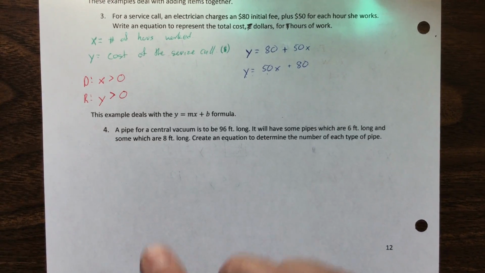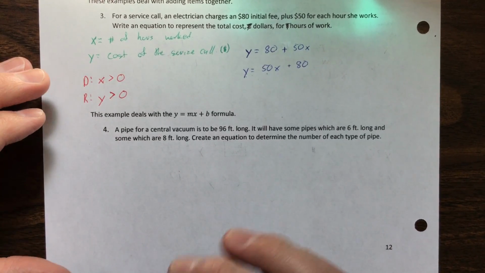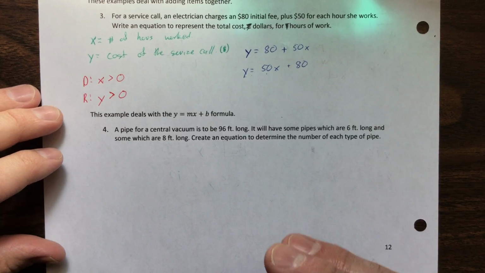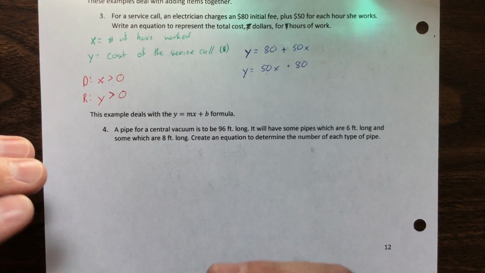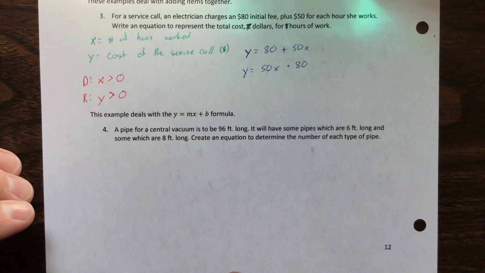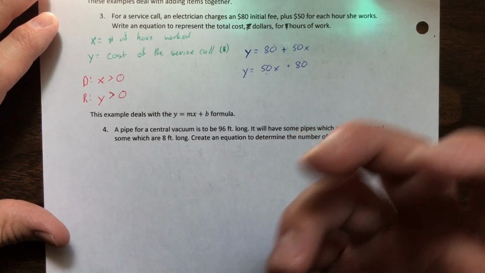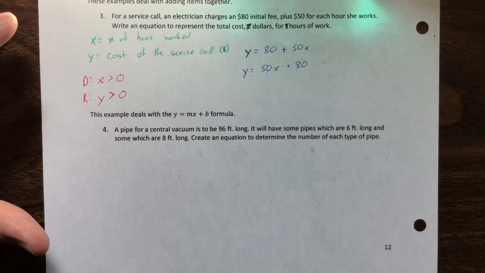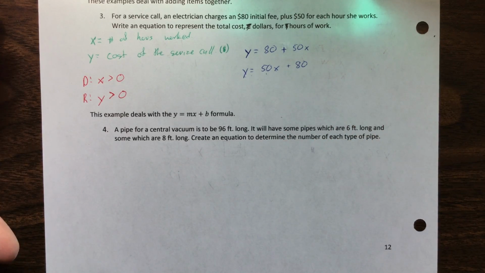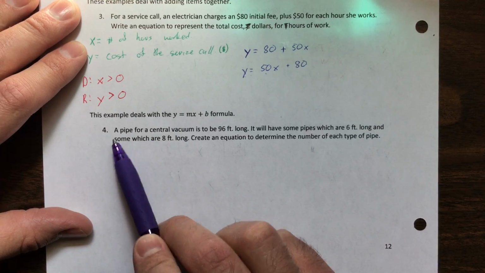So this example, number 4, is going to be a little bit different here. Numbers 4 and 5, we're going to take a look at what happens if we have a number of something, but it needs to be multiplied by a value. Okay, so we're going to have to find out total cost or length or amount or something based on something a little bit different. So let's look at number 4 here.